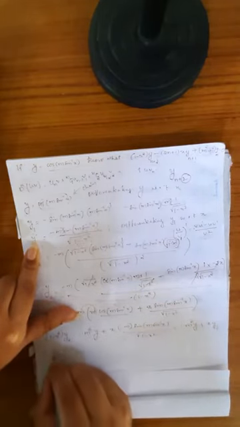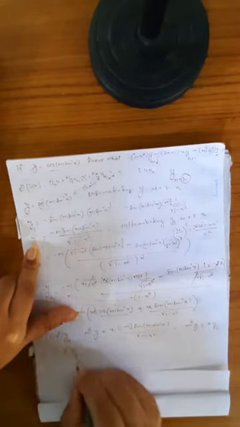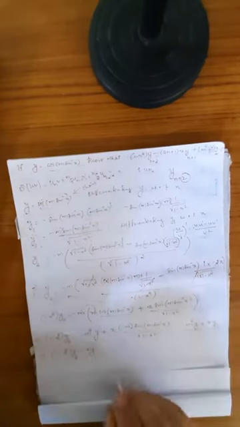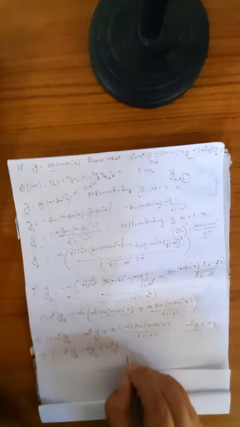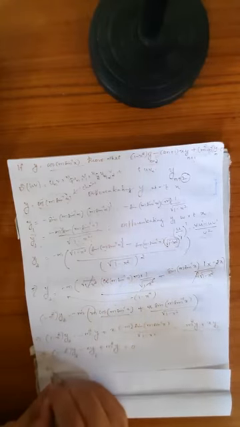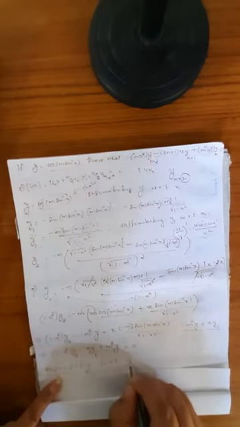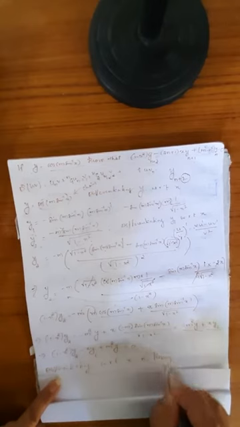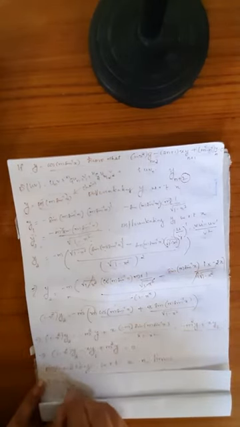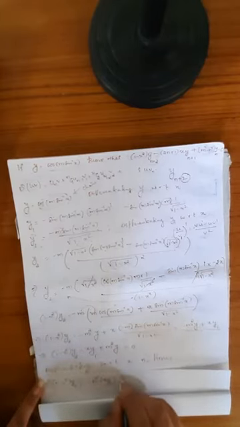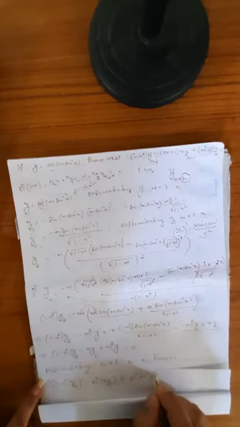So what we get is (1 − x²) y₂ − x y₁, which will become −x y₁, − m² y will become + m² y, that is equal to 0. Now we have to differentiate n times. So differentiating with respect to x n times, what we get is the nth derivative of (1 − x²) y₂ minus the nth derivative of x y₁ plus the nth derivative of m² y, that is equal to 0.